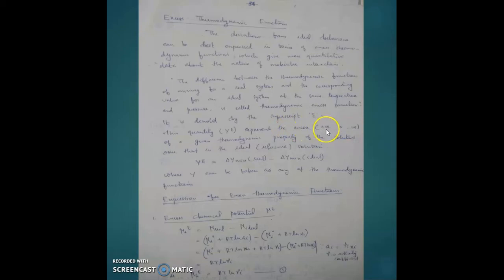deviation of a given thermodynamic property of the solution over the ideal or reference solution. So when we compare it with the ideal or reference solution, how much it is in excess, whether it is higher or lower than the ideal system, that is represented by this concept of excess thermodynamic functions.